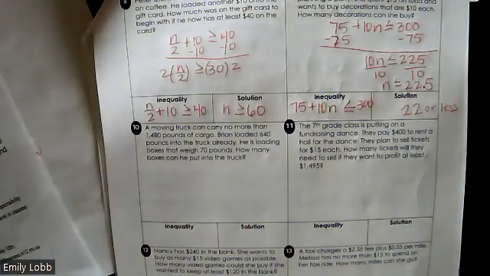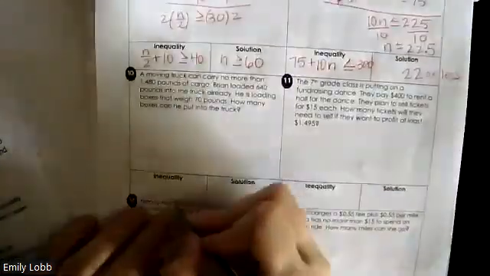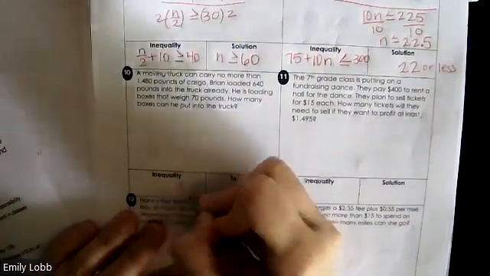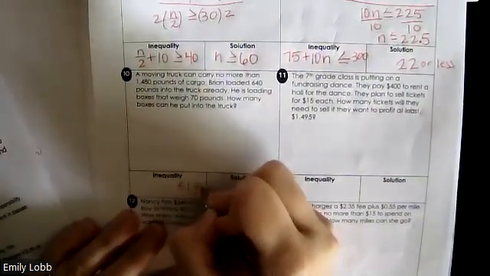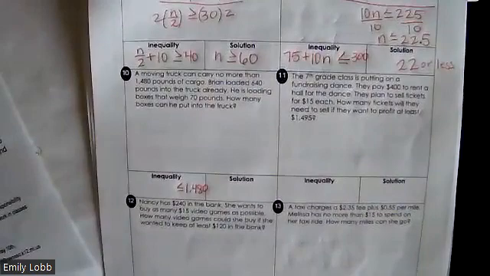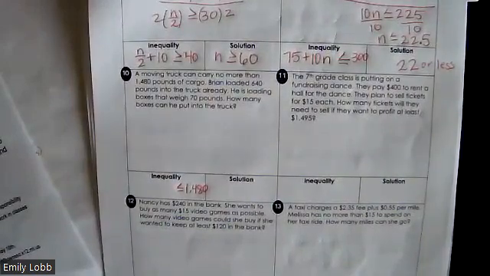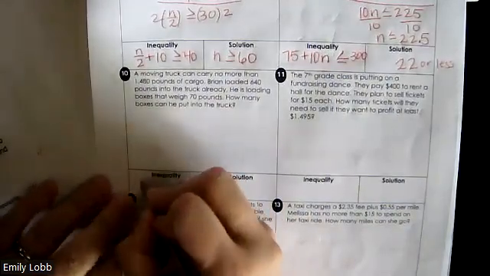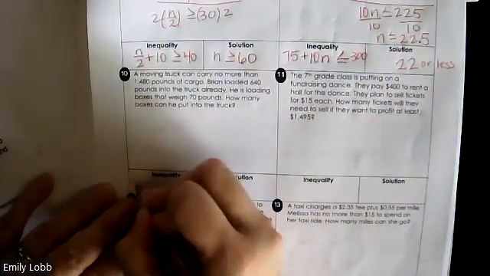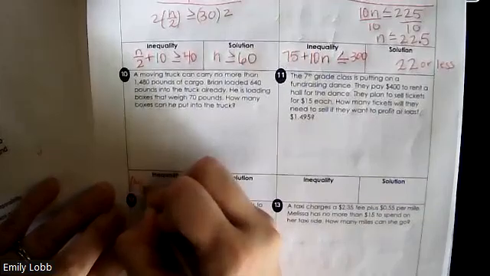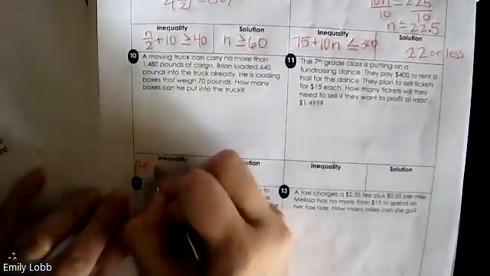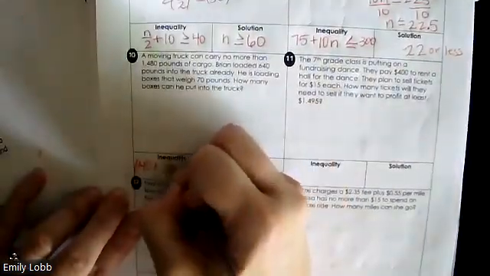A moving truck can carry no more than, so less than or equal to 1,480. Brian loaded 640 pounds into the truck already, and he's loading boxes that weigh 70 pounds. So we have 640, that's already on there, plus 70-pound boxes.